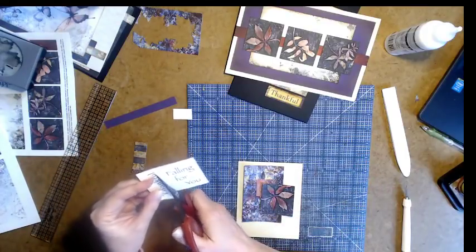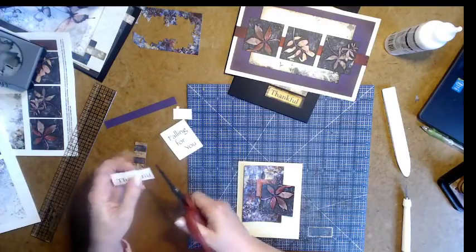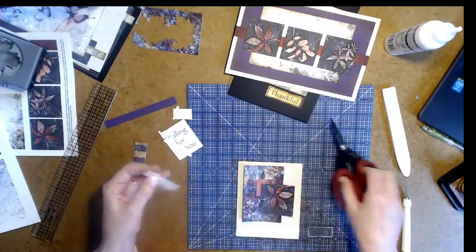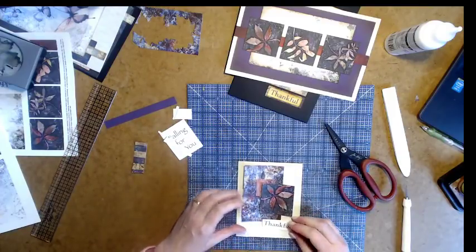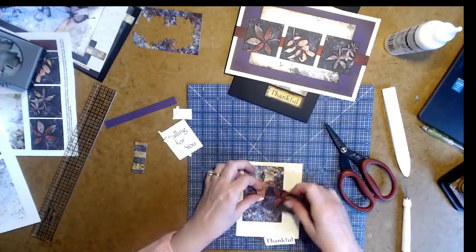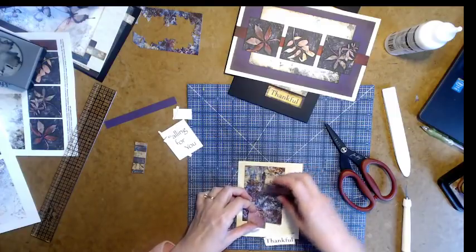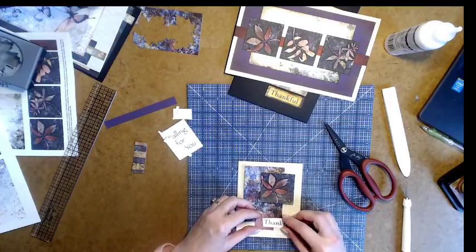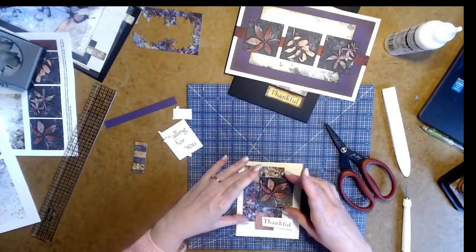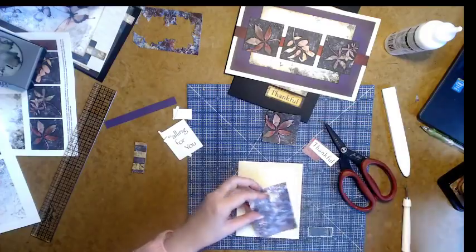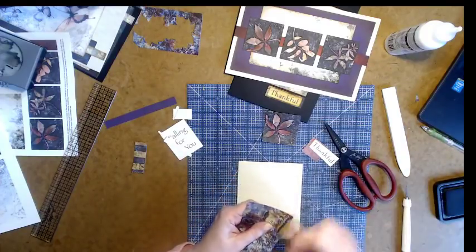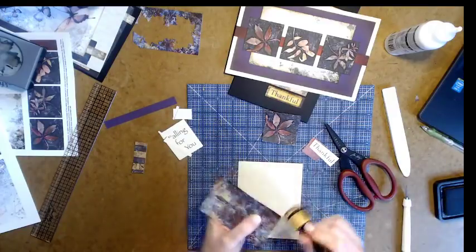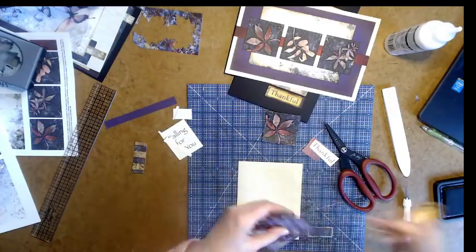Just gonna maybe a little bit more roughly cut, intentionally, for the thankful, and we can make a quick and easy, fast little thankful card. If I pop this one up, we have a shadow line around it. That'll work. Like it. And it's like a 2-minute thank you card.